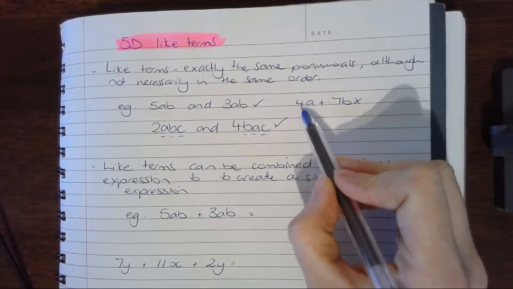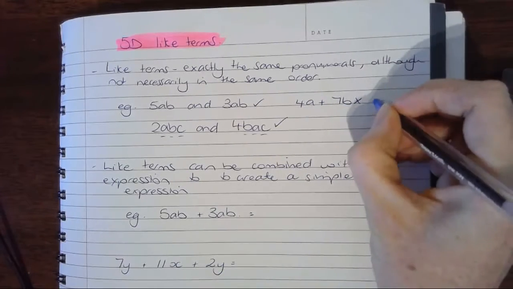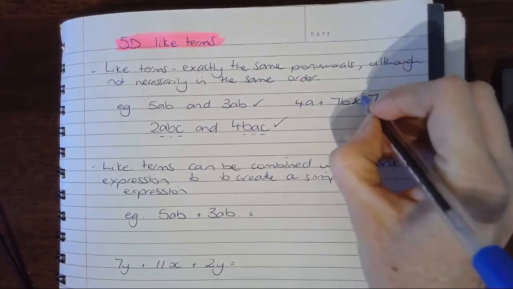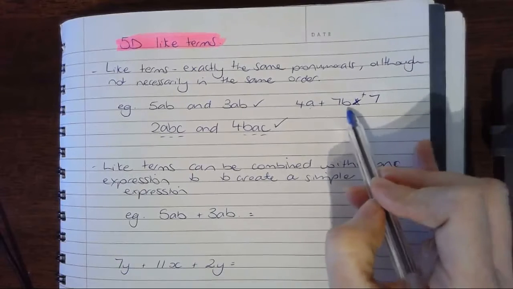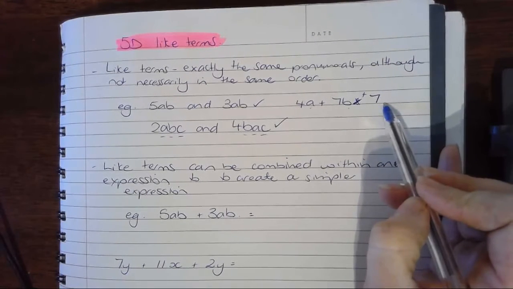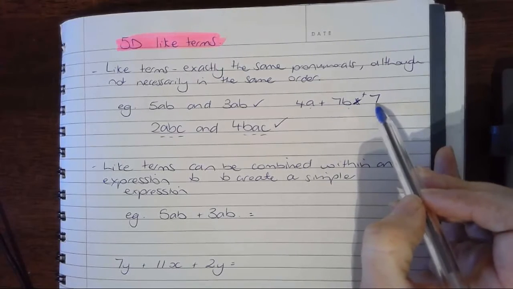Over here, I've got 4A plus 7B plus 7, for example. So A and B are different pronumerals, and this lonely 7 over here is a constant term, so it doesn't have a pronumeral at all. So none of these are like terms.